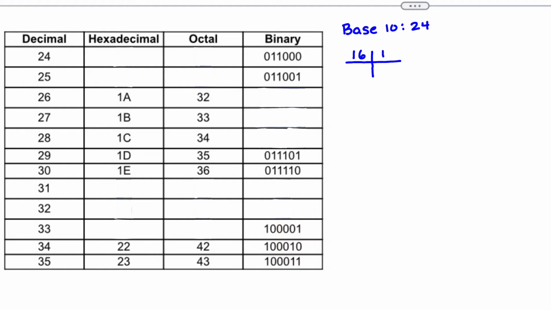So in the number 24, we have one group of 16. And what do we have left over? 8 ones. So I'm going to write 1 8 here. And that means the next number, 25, should be one group of 16 and 9 ones. And then we can see the next is 1A, 1B, 1C, and so on. We get to 1E. Well, after that is going to be 1F.